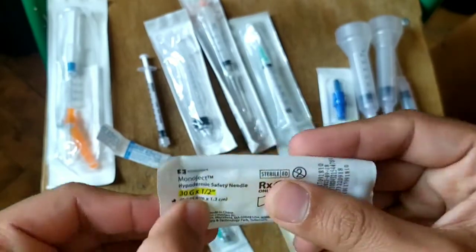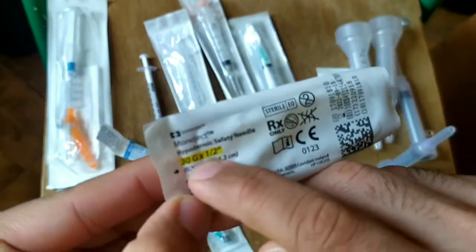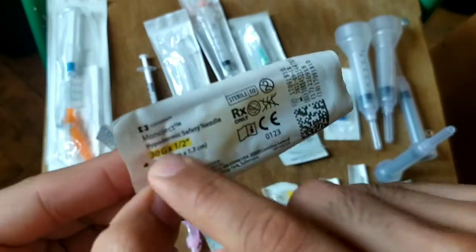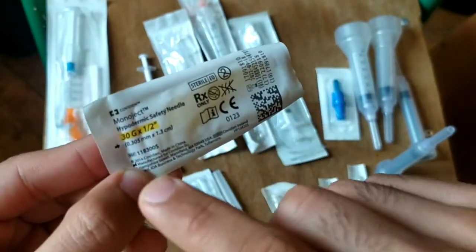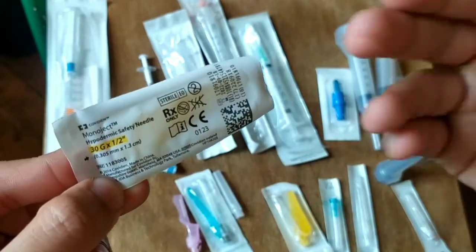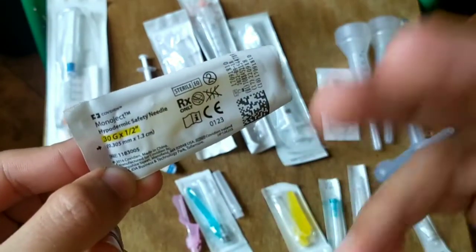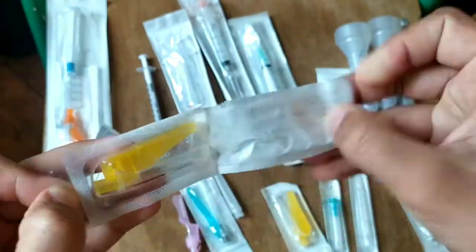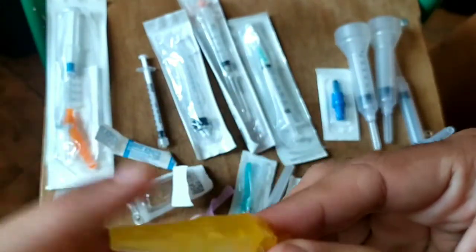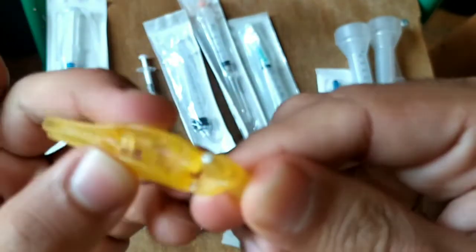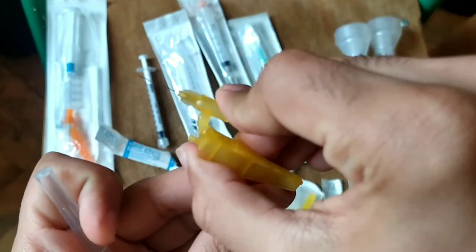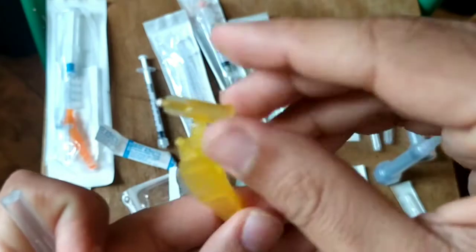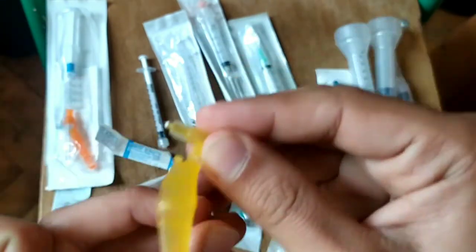Here is another needle. It is a 30 gauge needle. From the size itself you can see that it is going to be really very small, because the larger the gauge number, the smaller the needle. And again it is a needle with a safety attached to it. It is a very small needle, and it is used mainly in intradermal infusion. You can see it is a 30 gauge needle with a safety attached to it.